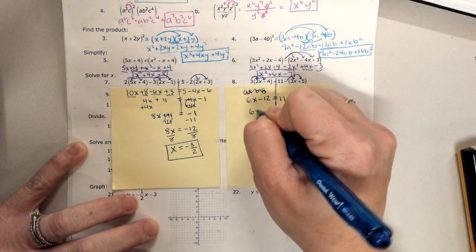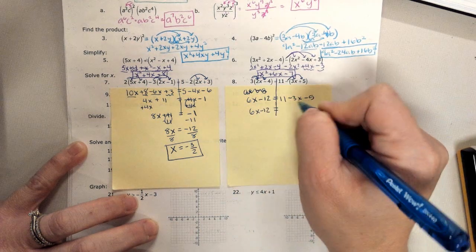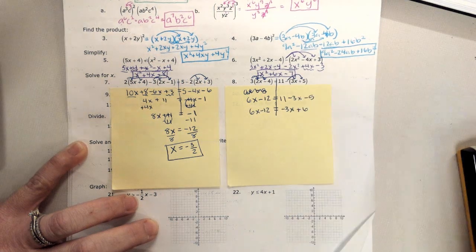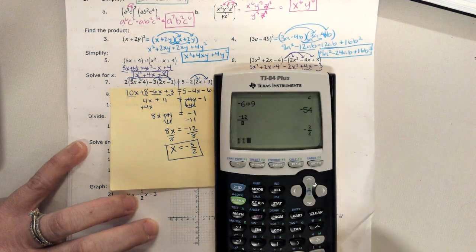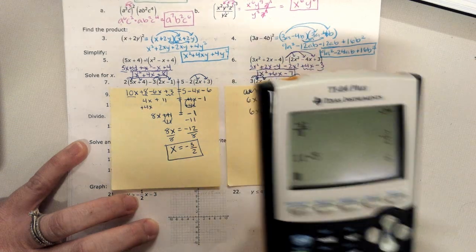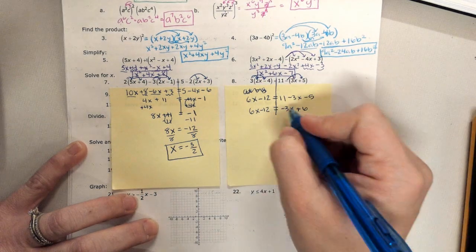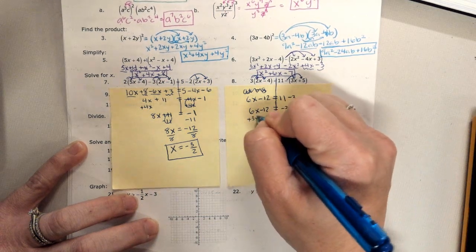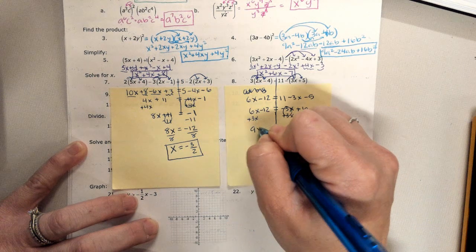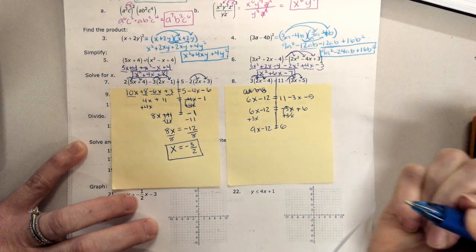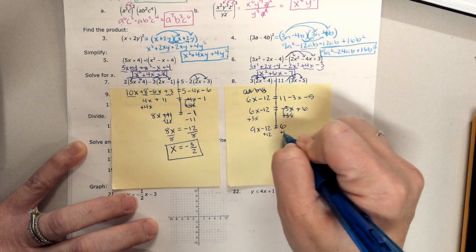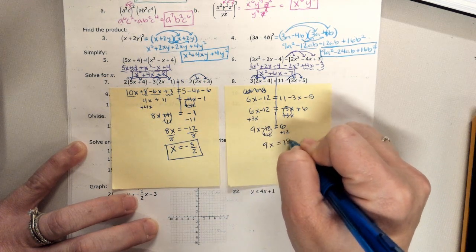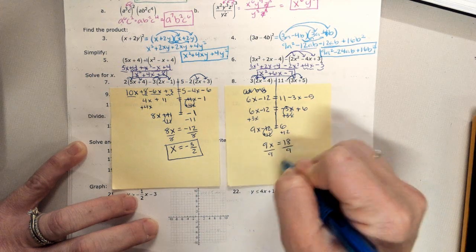So this side doesn't simplify. This is already simplified, but this side can. So I have negative 3x. And 11 minus 5 is going to be plus 6. And again, use your calculator if you need to. Okay, that's what you have it for. So I'm going to, again, move my smallest variable first. I'm going to do plus 3x, and I get 9x minus 12 equals 6, plus 12, 9x equals 18, divide by 9, I get x equals 2.